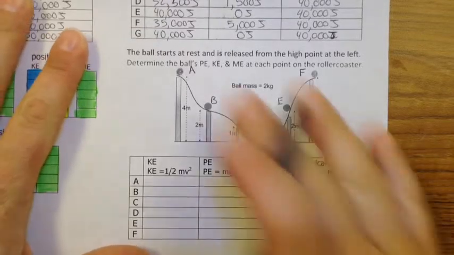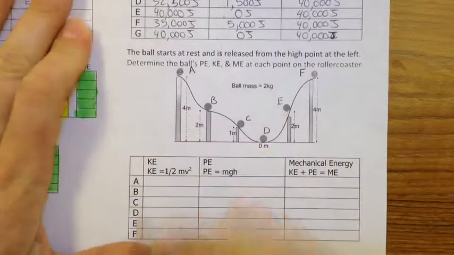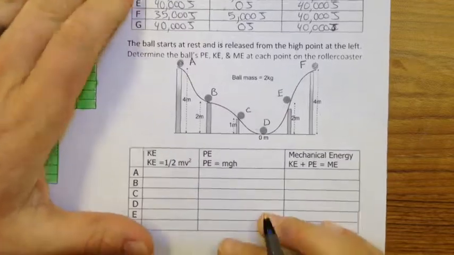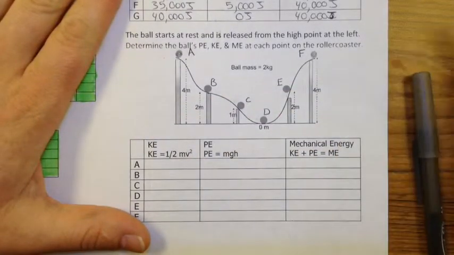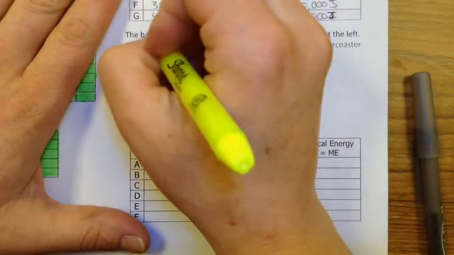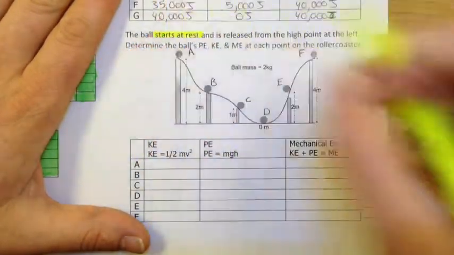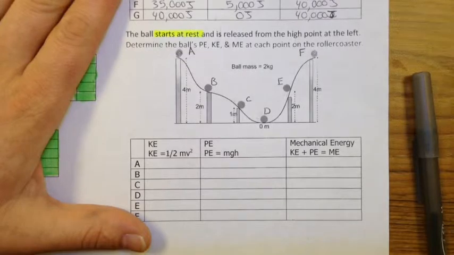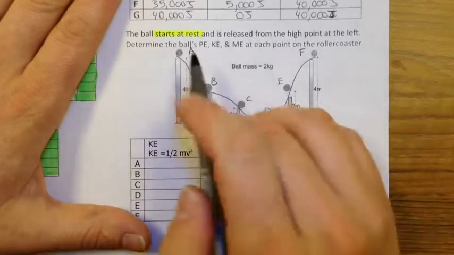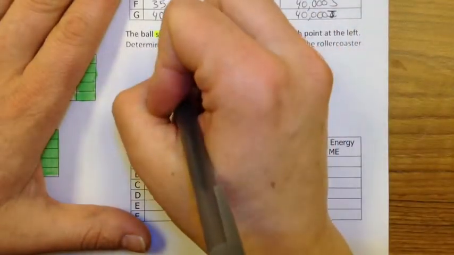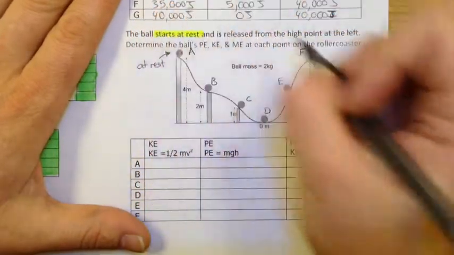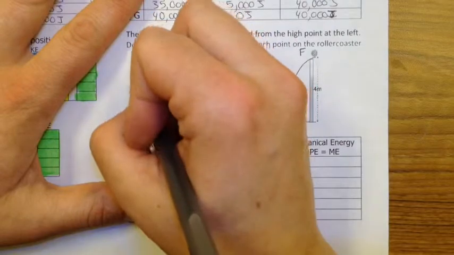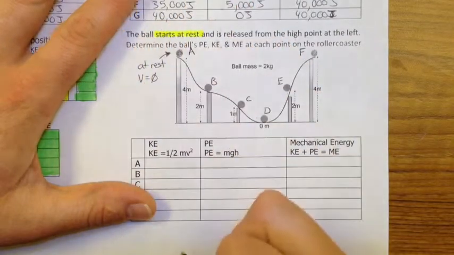The ball starts at rest. So now we have a new scenario. Look at it just one more way. We have a ball that starts at rest and released from the high point to the left. So if it starts at rest, what does that tell us about position A? At rest. If it starts at rest, our velocity is equal to 0.